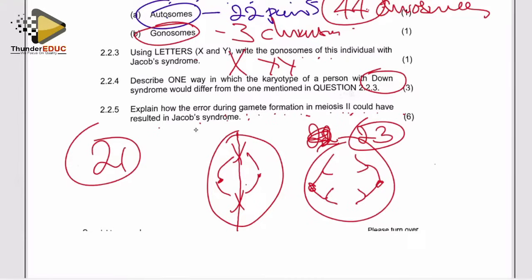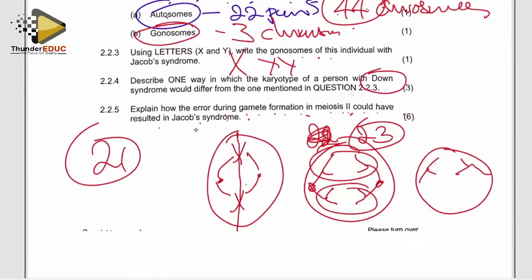But now what happens on this gonosome? What will happen? Instead of splitting like this, both of them are going to go to one side, meaning that the other side has nothing.